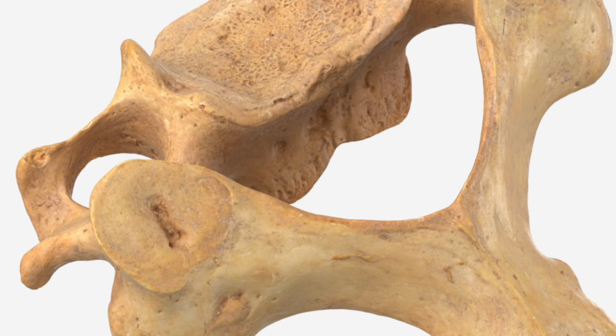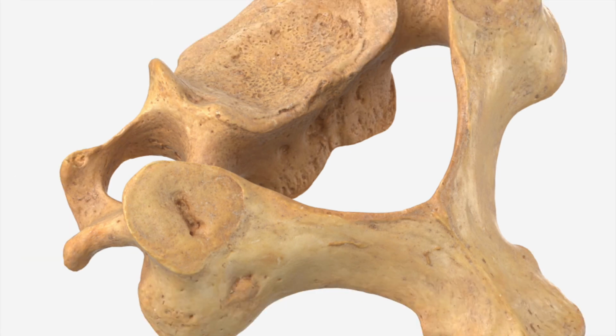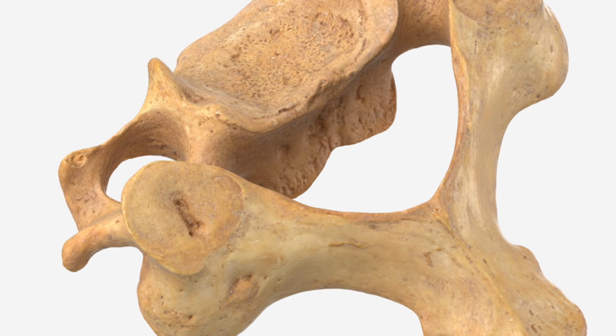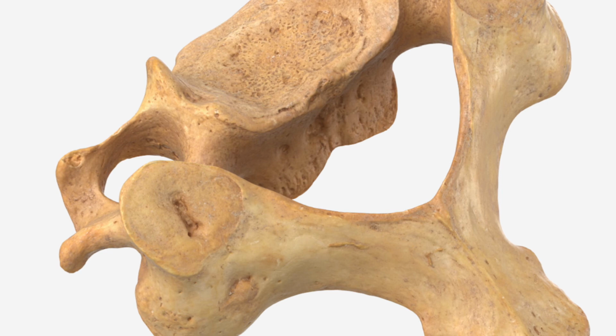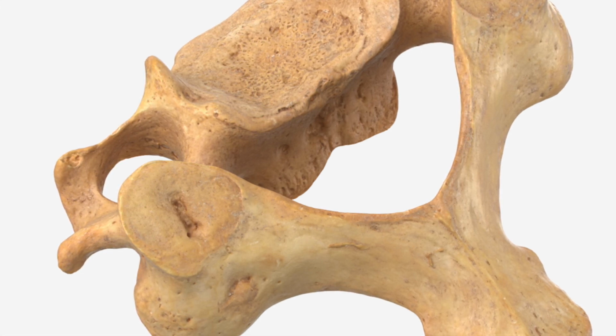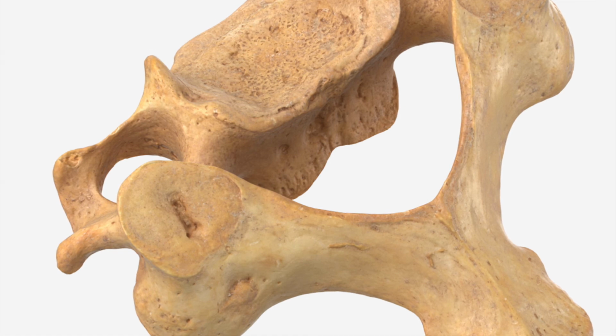The trajectory of the screw in this case, in contrast to the axis and atlas vertebra, is directed laterally. The foramen transversarium of the subaxial cervical vertebra is located more medially as compared to their lateral masses, and therefore when the trajectory of the screw is directed laterally, then the screw tip is unlikely to injure the vertebral artery.